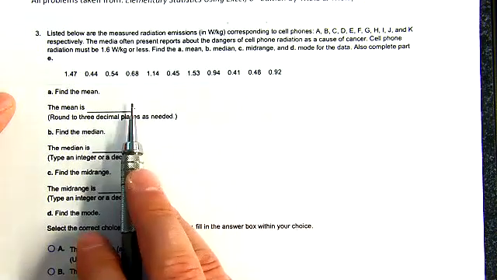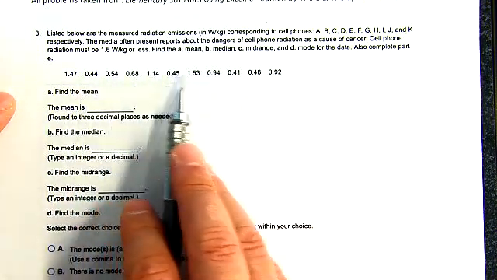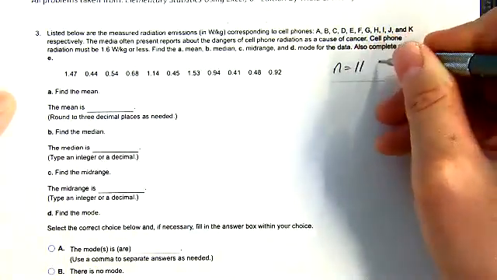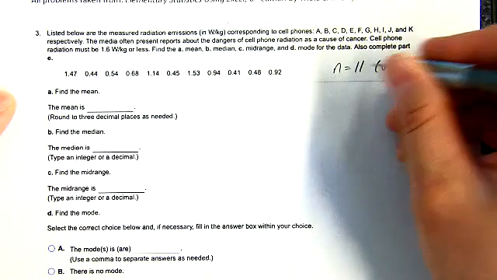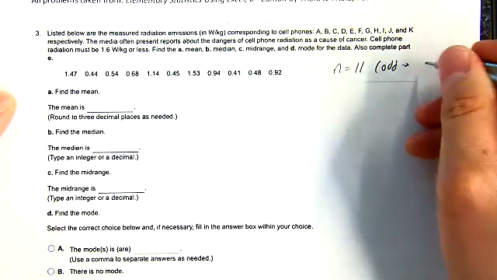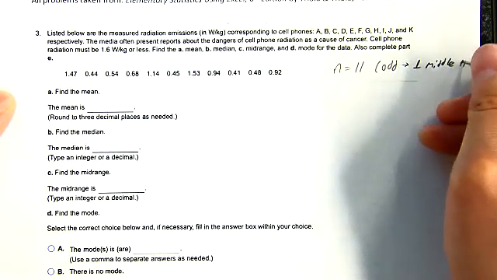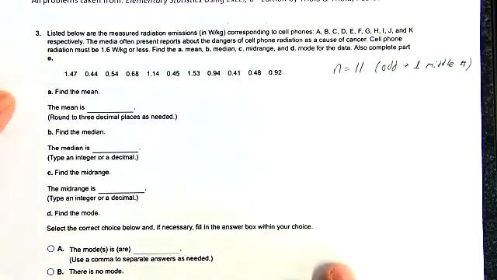Let's first find out how many numbers we have. 1, 2, 3, 4, 5, 6, 7, 8, 9, 10, 11. Oh, I was hoping to be even. Well, it's odd again, so it'll be simple. If the number is odd, then we have exactly one middle number. So that makes the median calculation pretty simple.